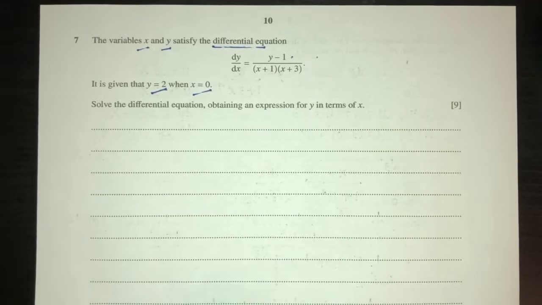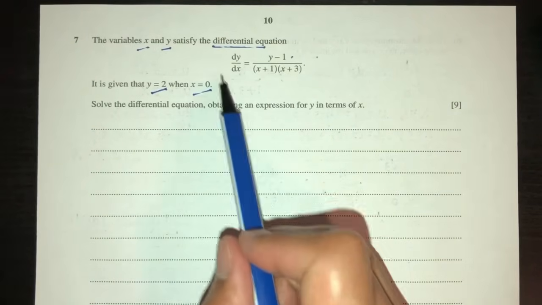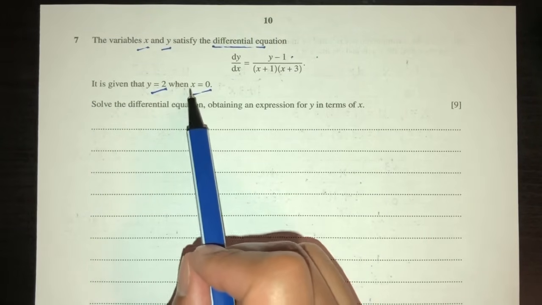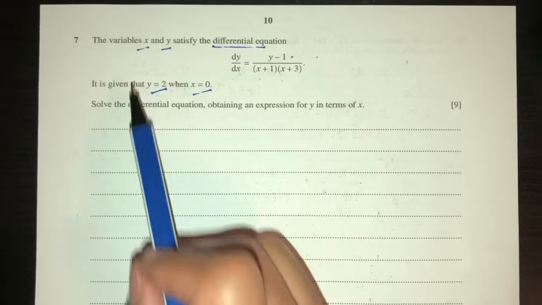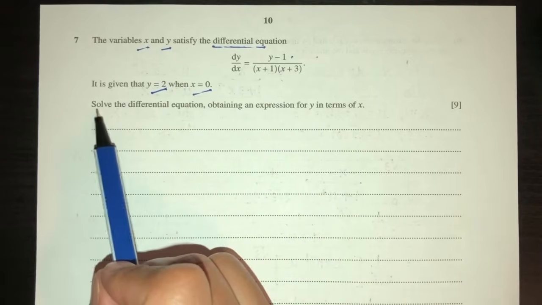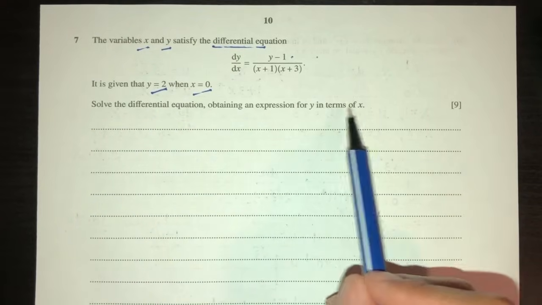Now let's move on to question number 7. The variables x and y satisfy this equation. Now it is given that y is equal to 2 when x equal to 0. So we have to use this later on to find the constant of integration. Part 1. Solve the equation obtaining an expression for y in terms of x.